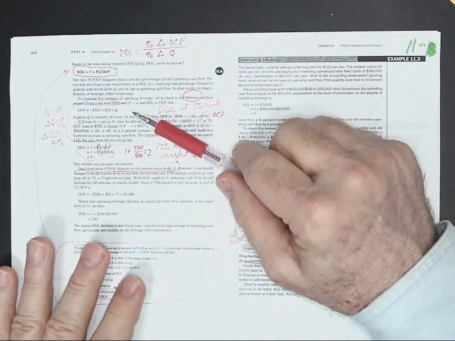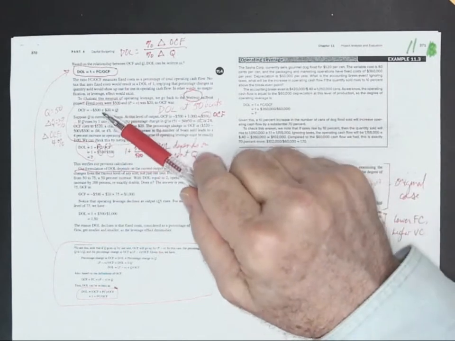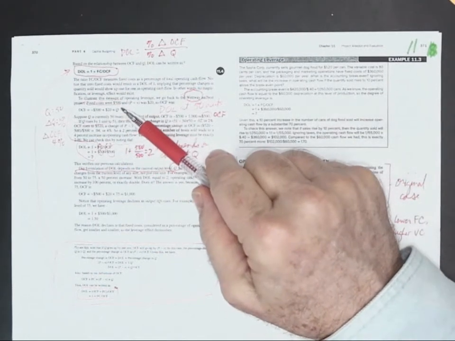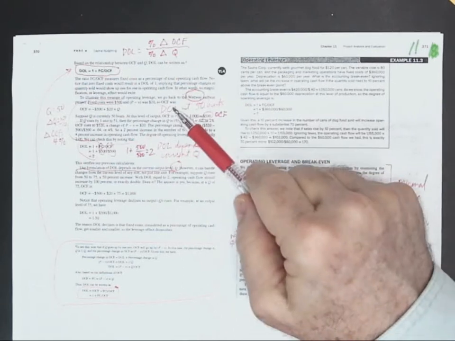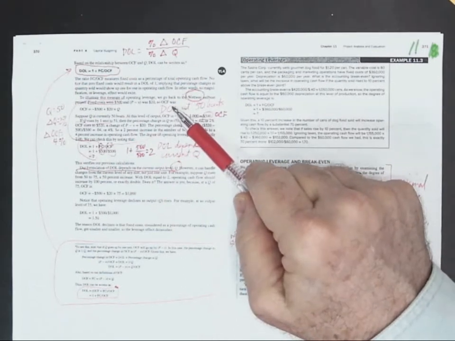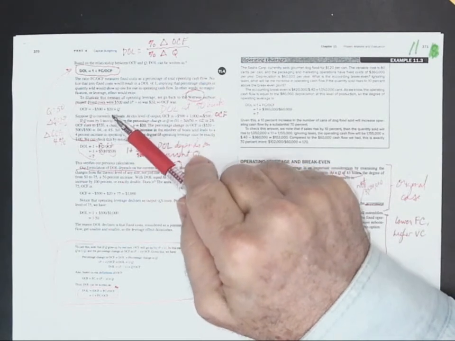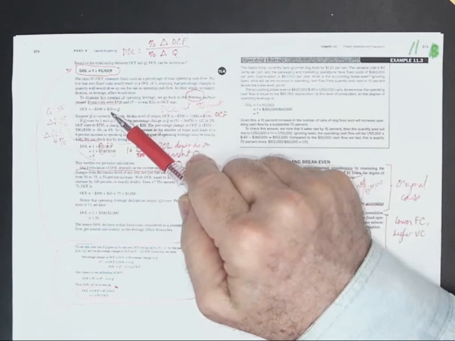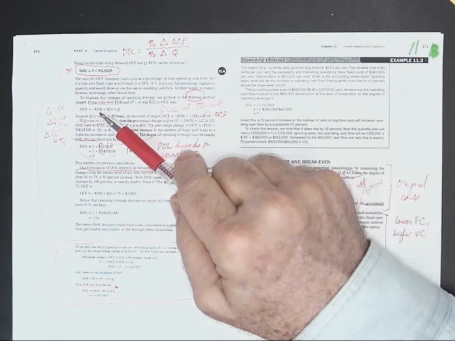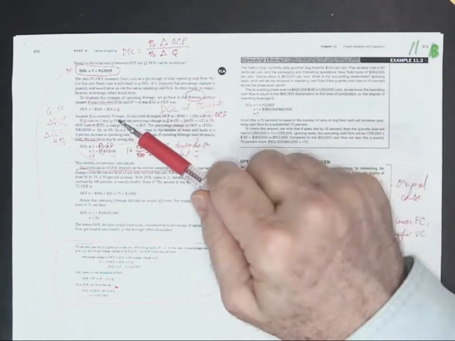So here we go into an example, and this is a continuation of Wetway, and the fixed costs were 500,000 and the price minus variable was 20,000. So operating cash flow, again not counting taxes, was minus 500 plus 20 times the quantity, and again that's price per unit minus variable cost per unit, and this is fixed costs, so that's our operating cash flow.